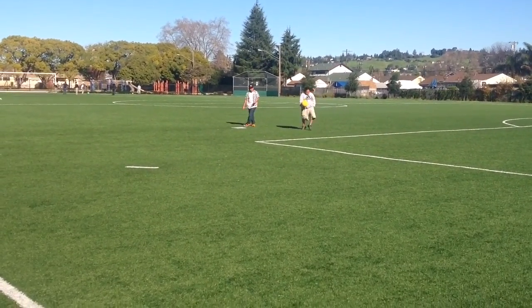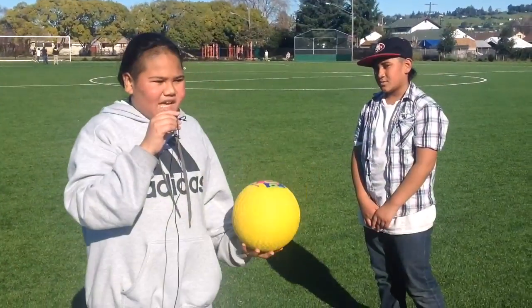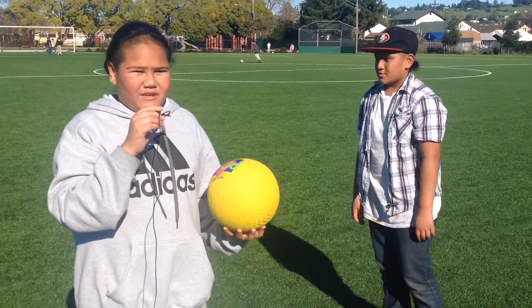So as you can see, Sokai was tagged out. I tagged Sokai with the ball instead of throwing it at him.